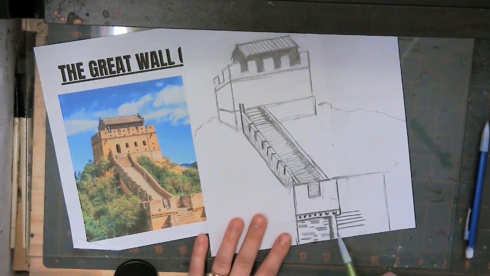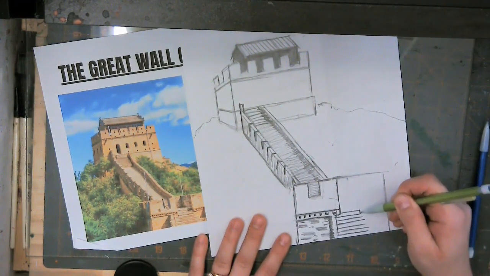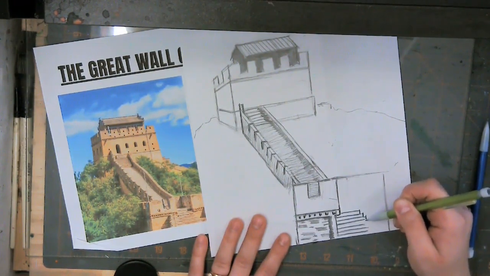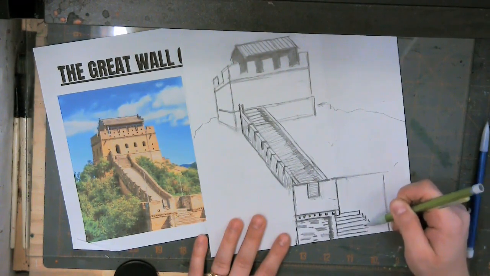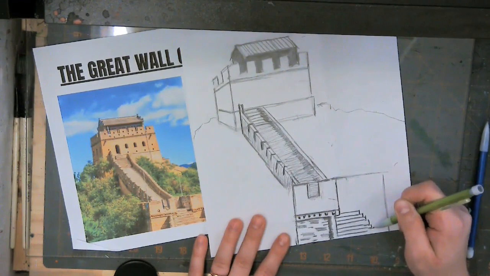Now keep in mind I'm eyeballing this, so I might need to extend the length of my stairs, but the stairs are going to be a series of gradually increasing horizontal lines with right angles on the ends of them to outline the edge of the staircase.